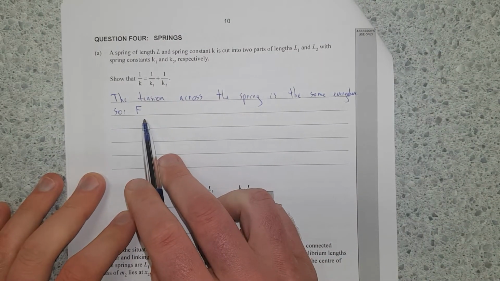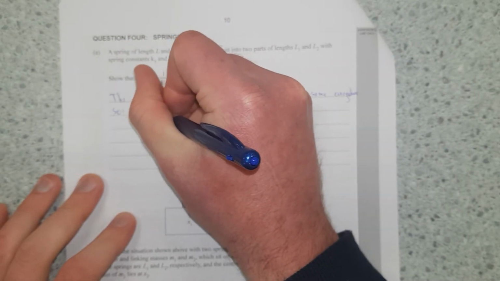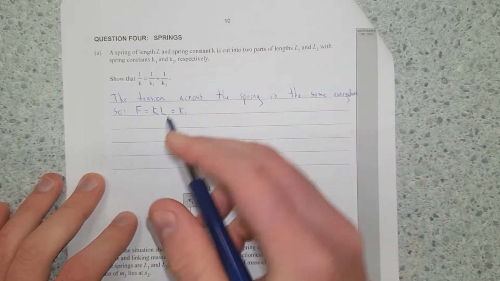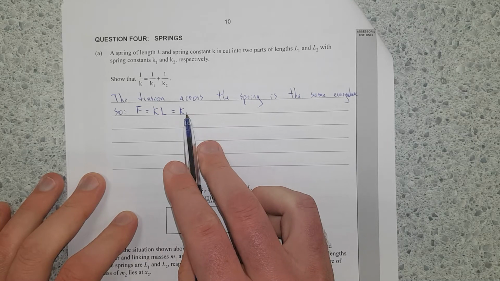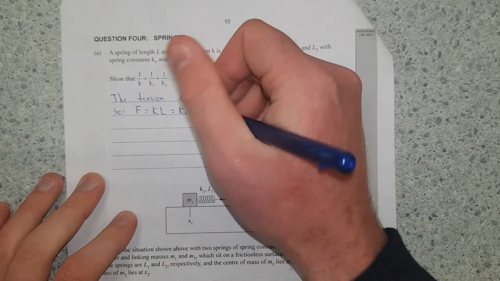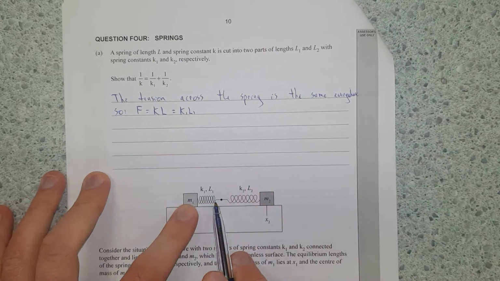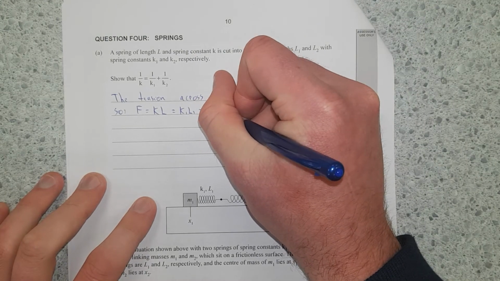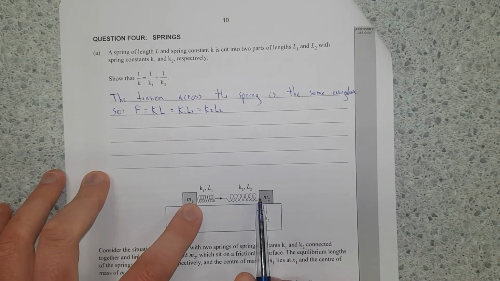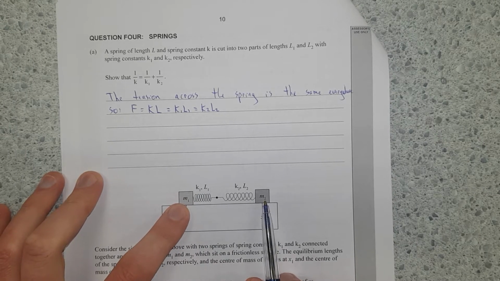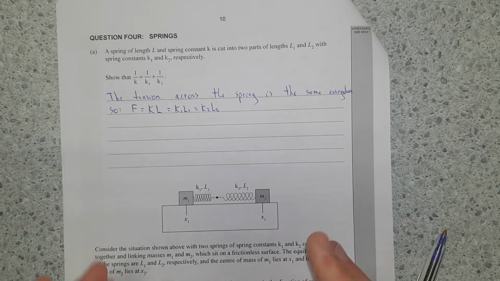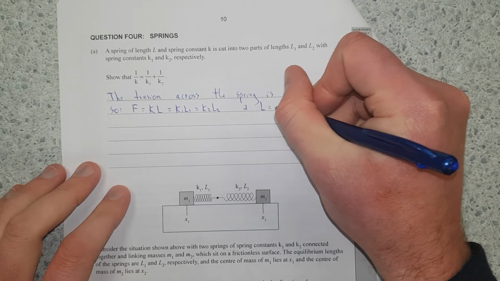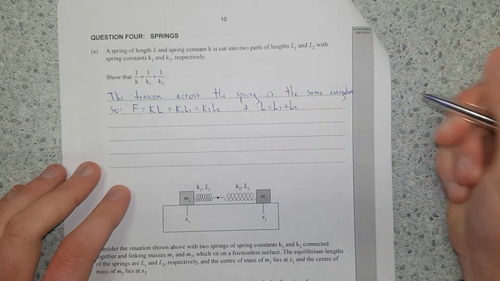capital F, that's the total force, is equal to the total spring constant times the total extension, which is also equal to the spring constant K1 times L1, how much this one's been extended or compressed. I don't know if it's been extended or compressed, it's hard to tell. And that is equal to K2L2. Because everywhere along the spring, it's exactly the same tension or compression, because it is the same spring. Right, and we've got another thing, the length is equal to L1 plus L2.